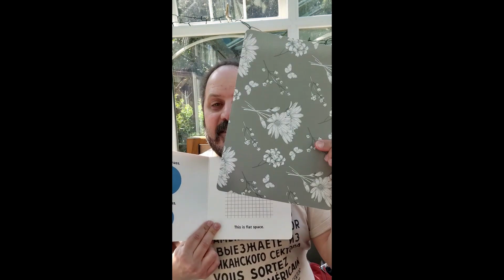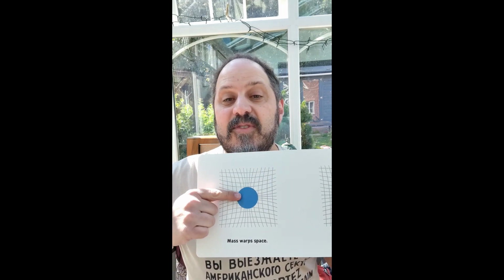This is a ball. It's a blue ball, but it's a ball. This ball has mass. It exists and takes up space. This ball has more mass, and this ball has less mass. More mass, less mass. This is a flat space. It's flat. Flat. Just not curved. But when there's mass on it, mass warps the space, becomes curved around the mass.